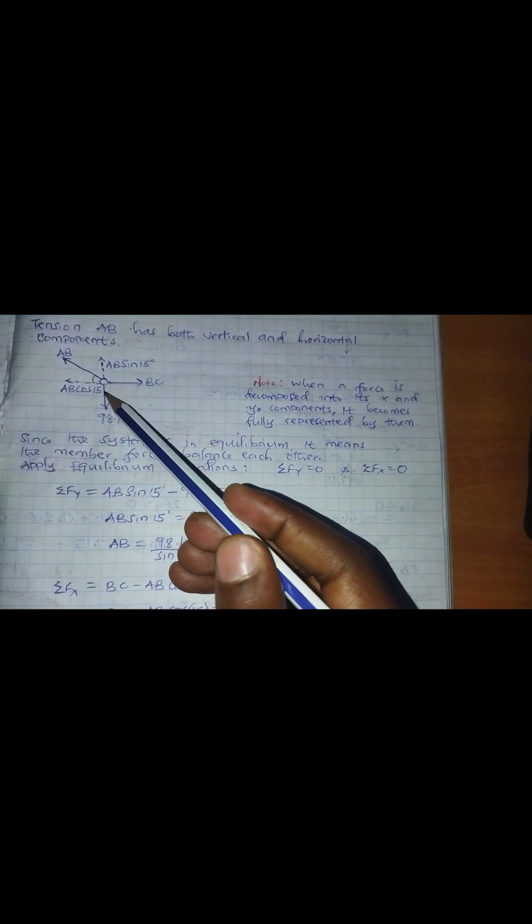We apply the equilibrium equations: the sum of Fy is equal to 0 and the sum of Fx is equal to 0. So let us find the forces in the y direction. We have this one and this one. Because this one is facing down, and in a Cartesian plane, where this is the origin, this is the negative side of the y and this is the positive side, we have a negative here.